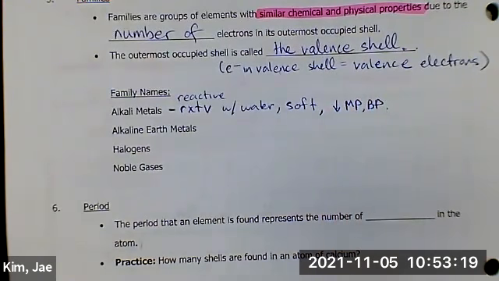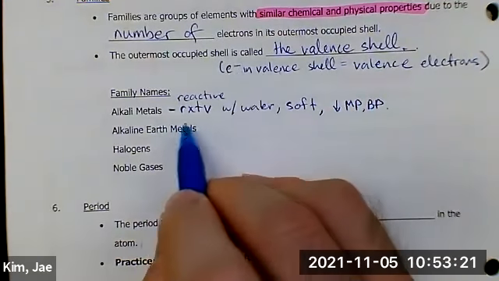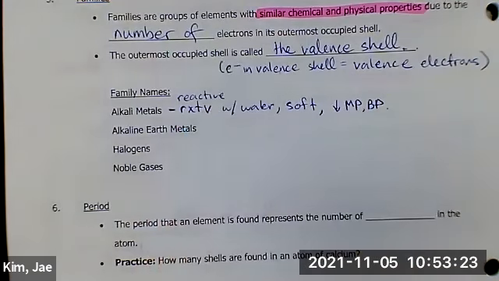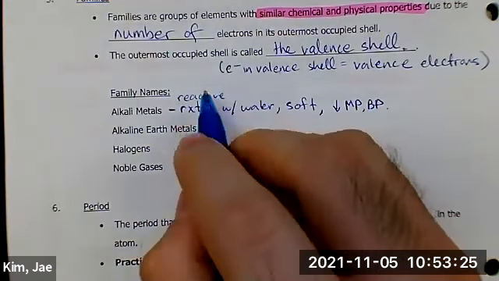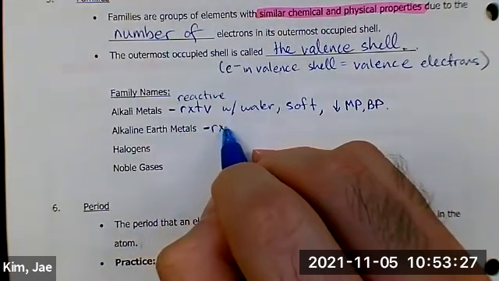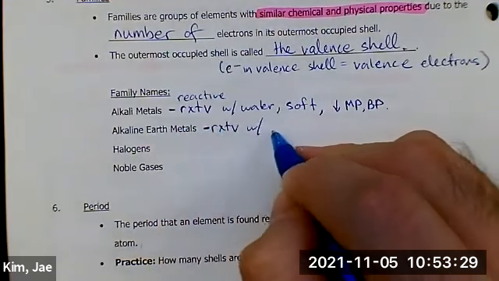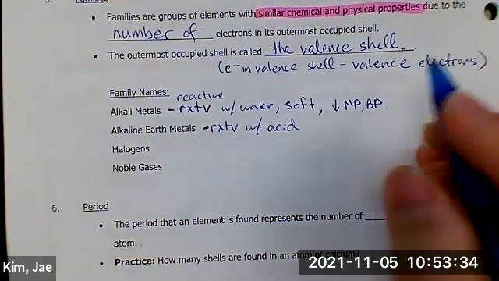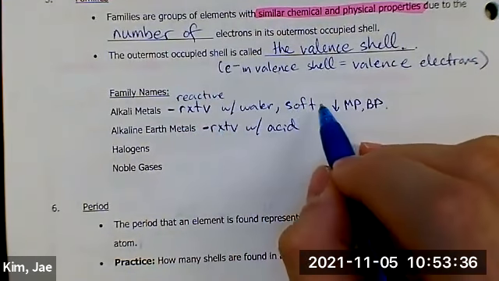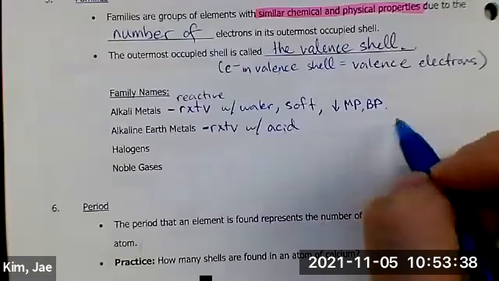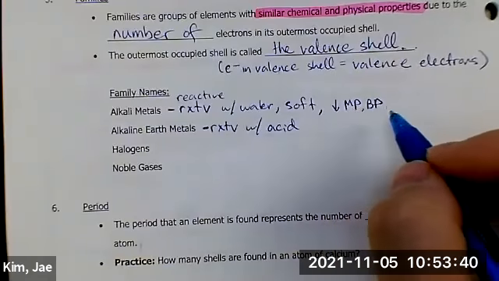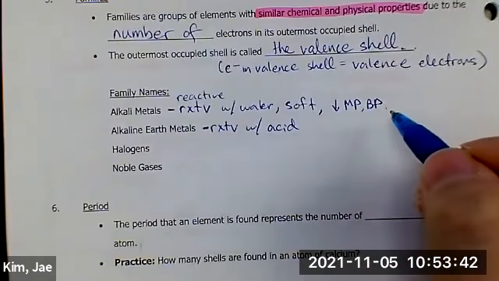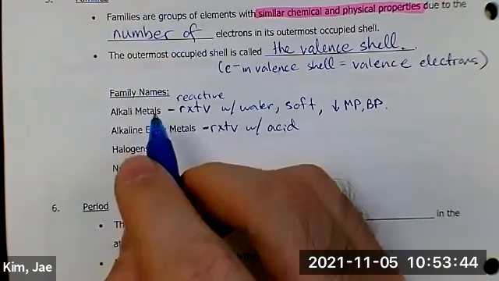Alkaline earth metals, they're not necessarily as reactive with water. Some do, but they definitely are less reactive. Alkaline earth metals, though, just to continue the pattern, I'm going to say they're very reactive with acid. They are not as soft, but they're still shiny, sort of silvery, just like other metals.